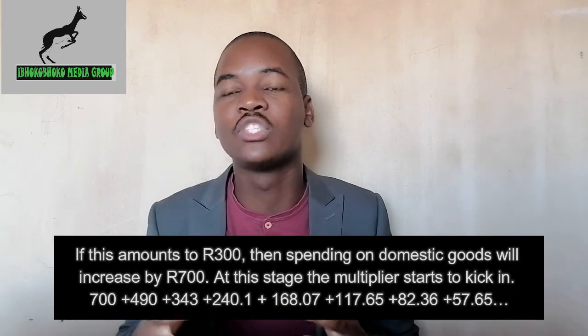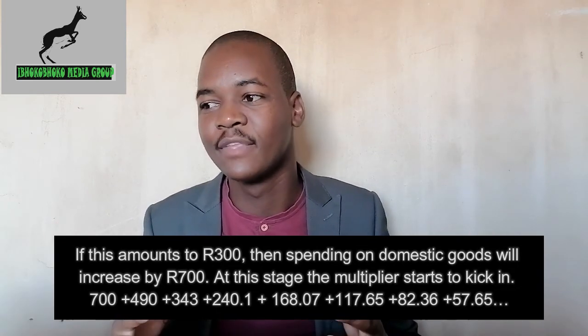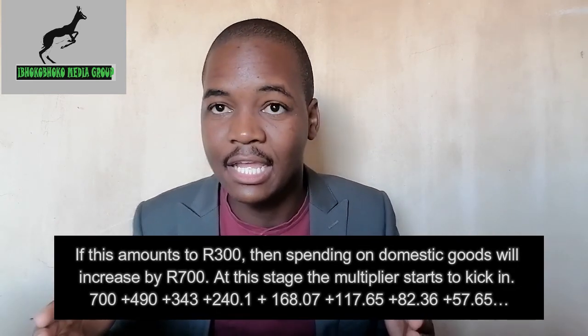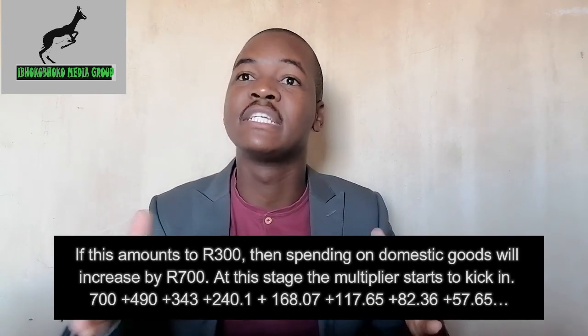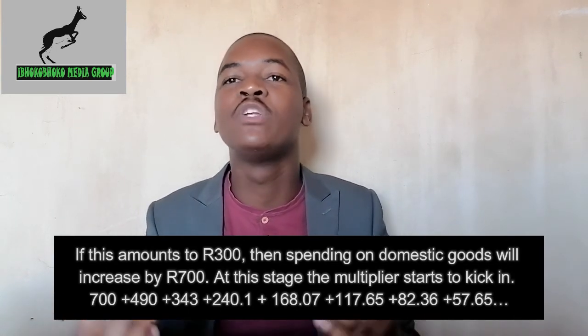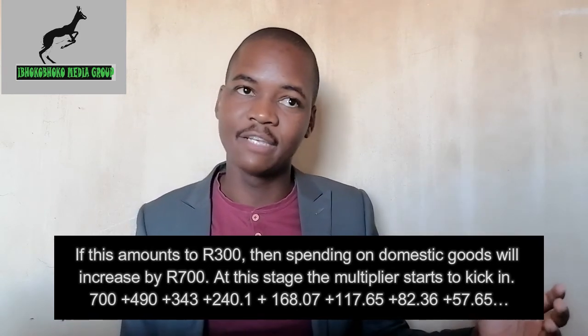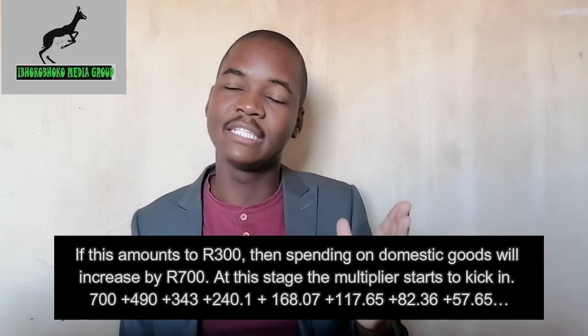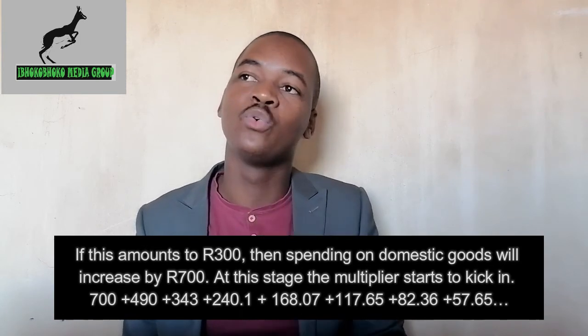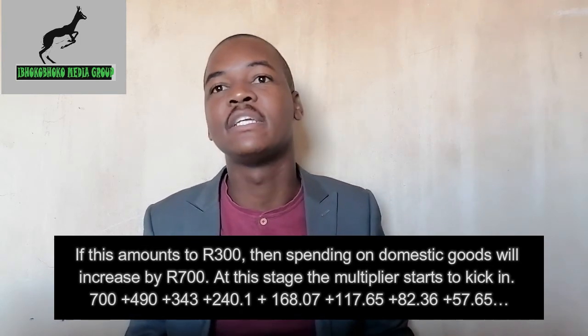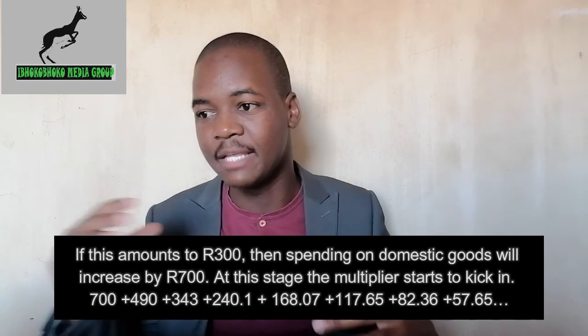When you add all those amounts, they will give you the total amount as a result of the multiplier effect, which will be equal to the amount you get if you take the multiplier we have and multiply it by 1,000, the initial spending. It will give you the same total amount.